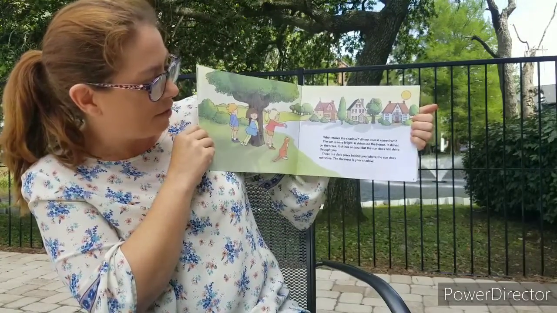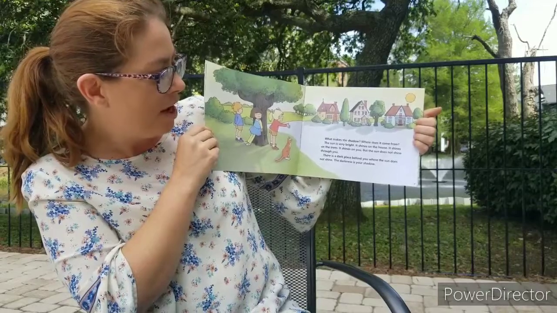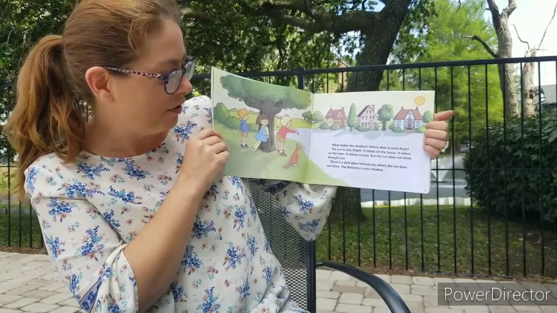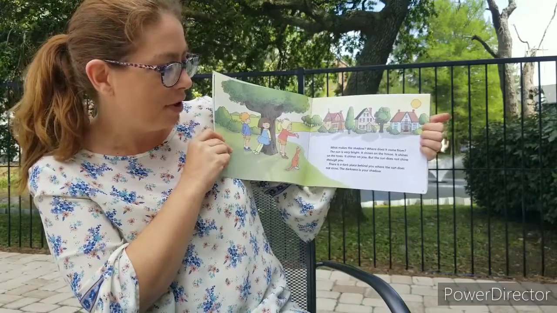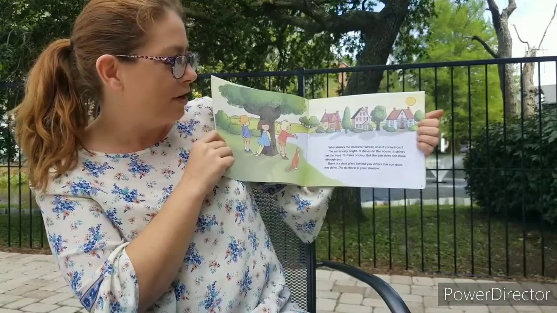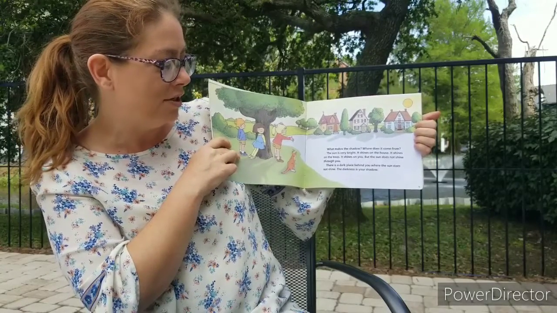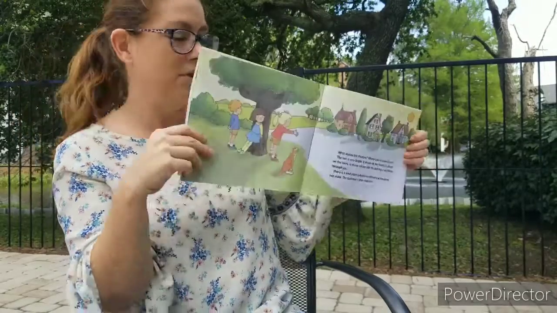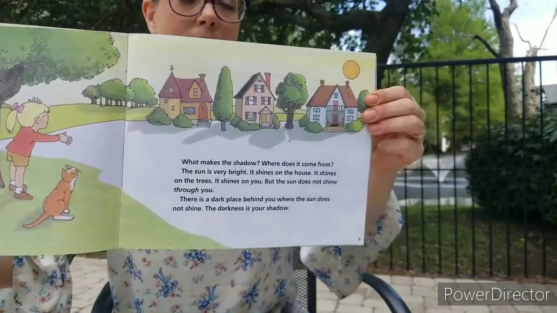What makes the shadow? Where does it come from? The sun is very bright. It shines on the house. It shines on the trees. It shines on you. But the sun does not shine through you. There is a dark place behind you where the sun does not shine. The darkness is your shadow. See all the shadows in the picture?